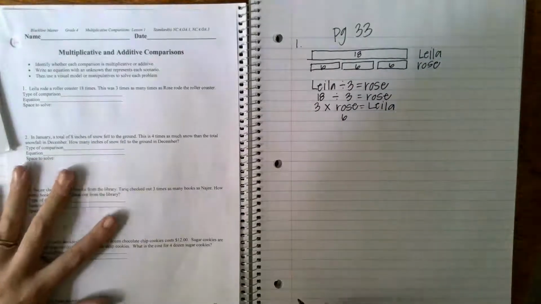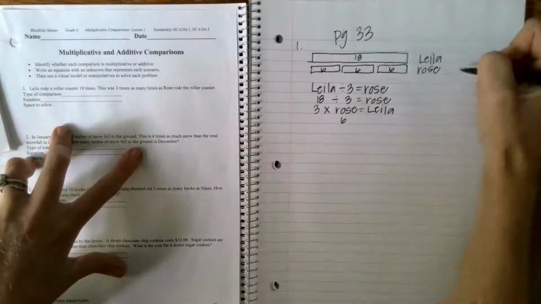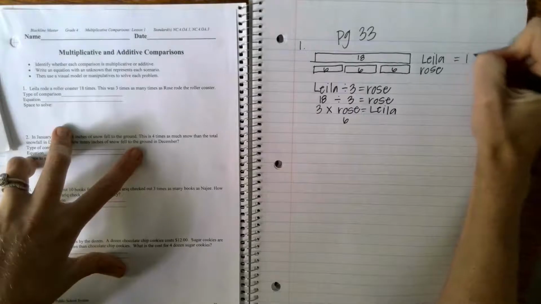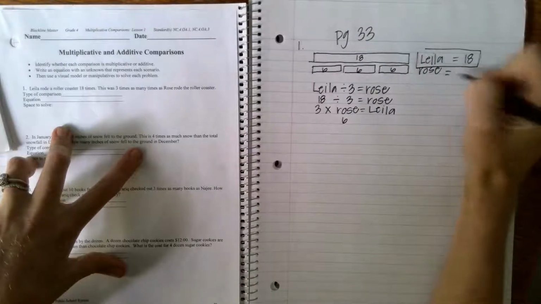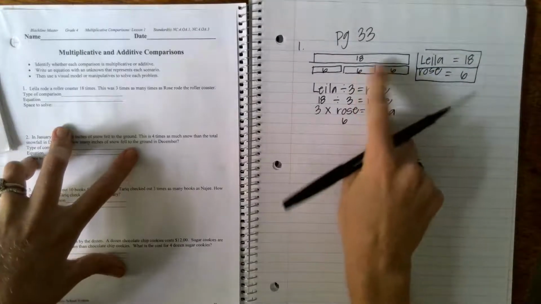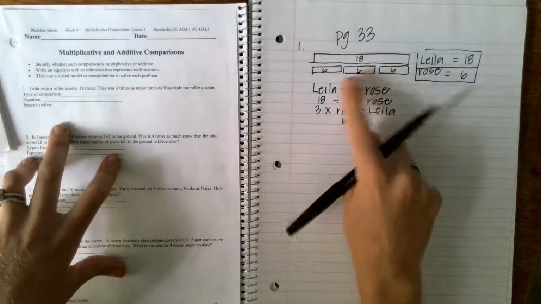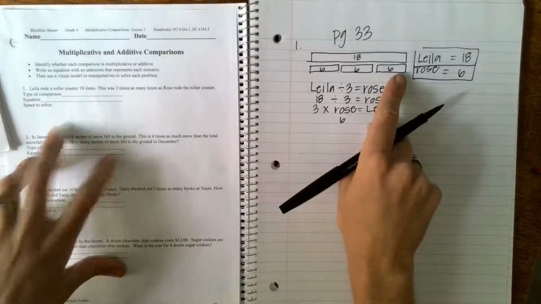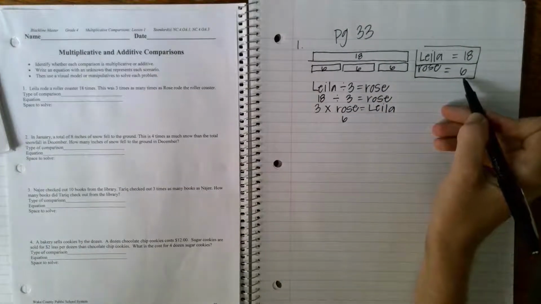So, yes, we can say Rose equals 18 divided by 3, and this equals 6. We just saw that 18 divided by 3 equals 6. So that's how we know she rode 6 times.